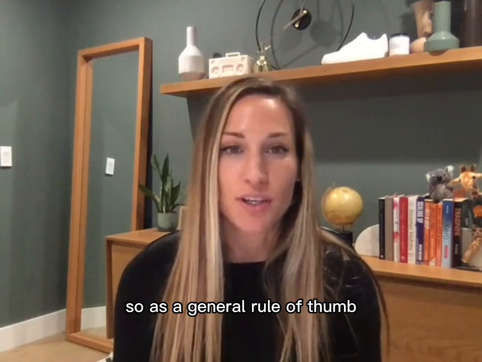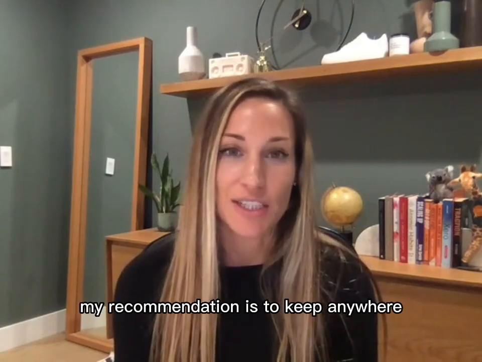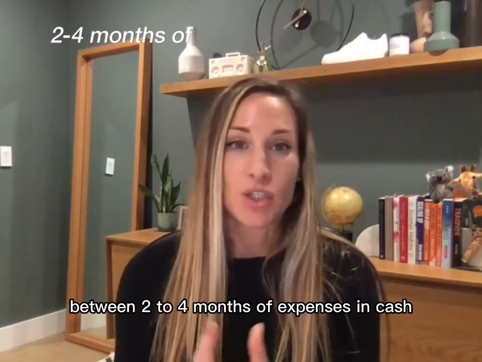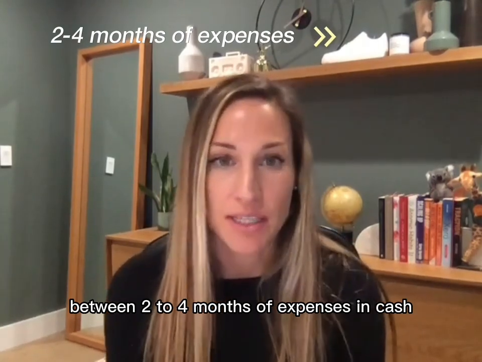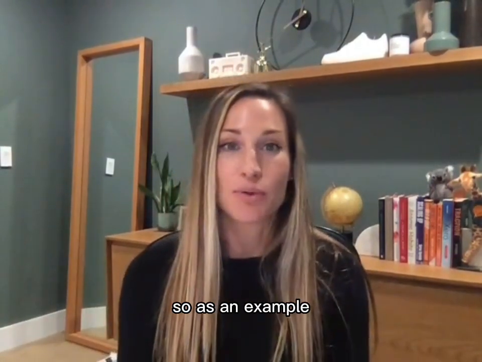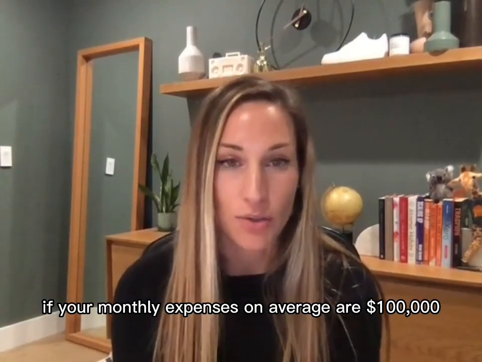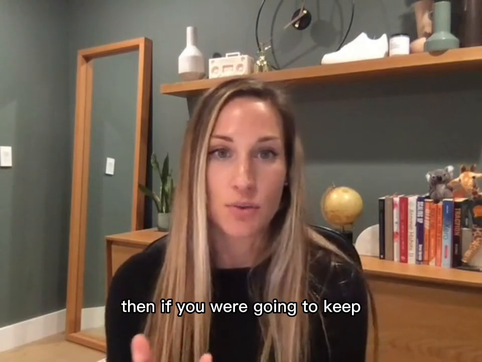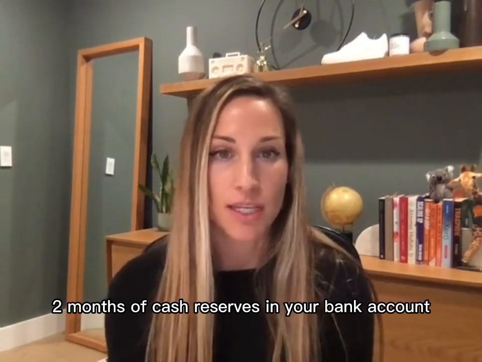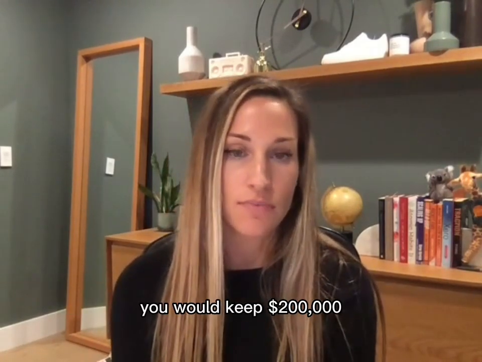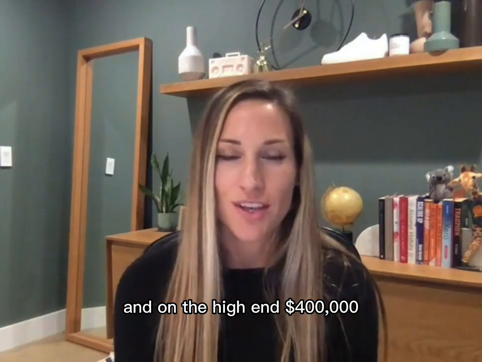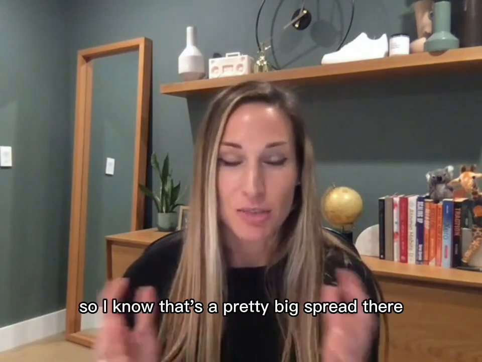As a general rule of thumb, my recommendation is to keep anywhere between 2 to 4 months of expenses in cash. As an example, if your monthly expenses on average are $100,000, then if you were going to keep 2 months of cash reserves in your bank account, you would keep $200,000, and on the high end, $400,000. I know that's a pretty big spread there.